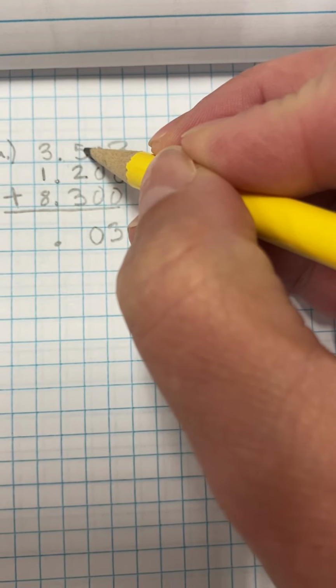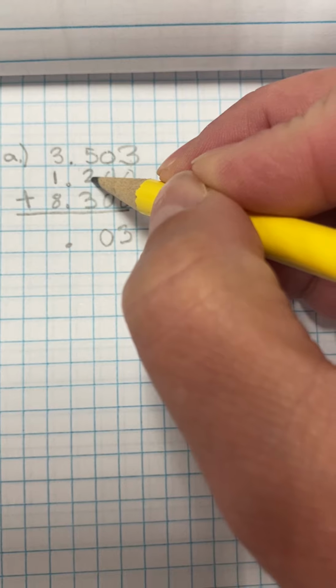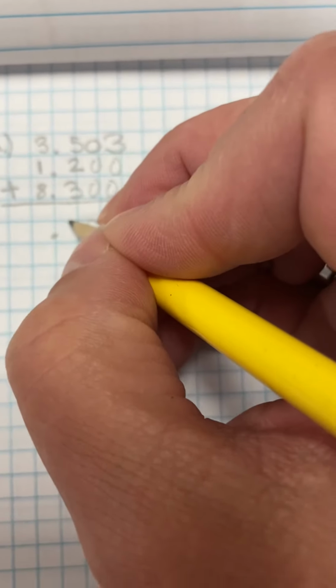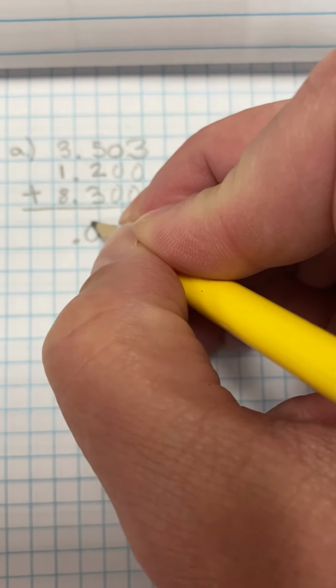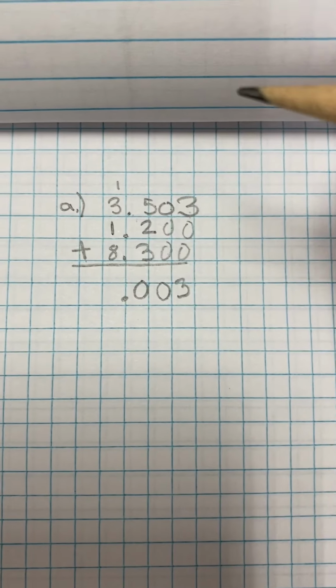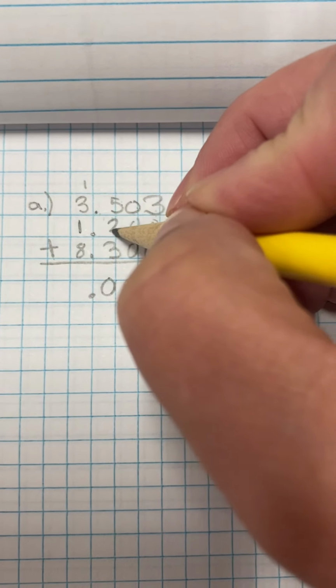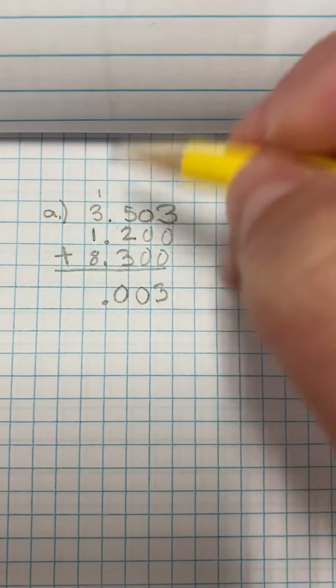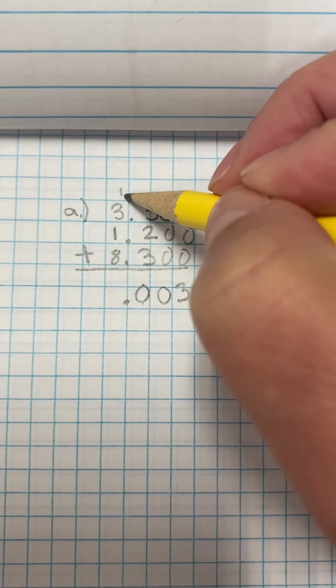Then we have 5 plus 2 is 7, plus 3 is 10. So this might be tricky. I got to put the 0 down here and the 1 up here, right? 5, 6, 7, 8, 9, 10 if you do touch math. So 0 here and the 1 goes up here.